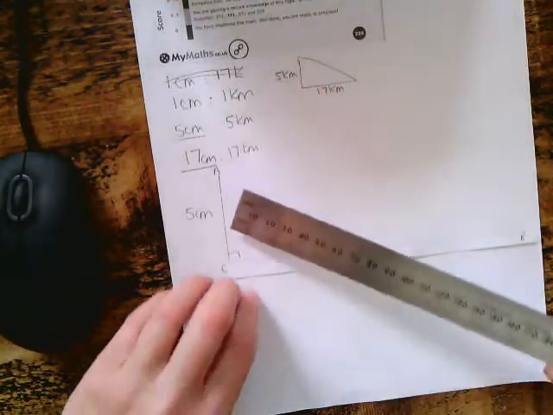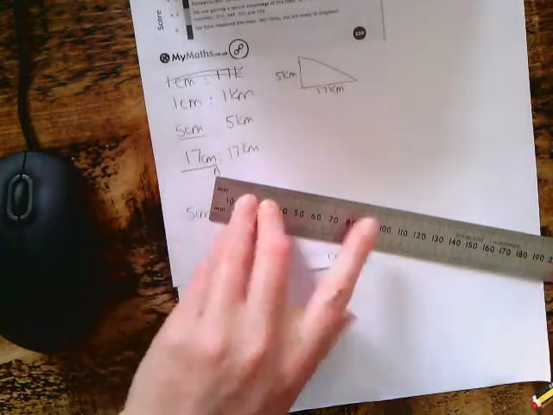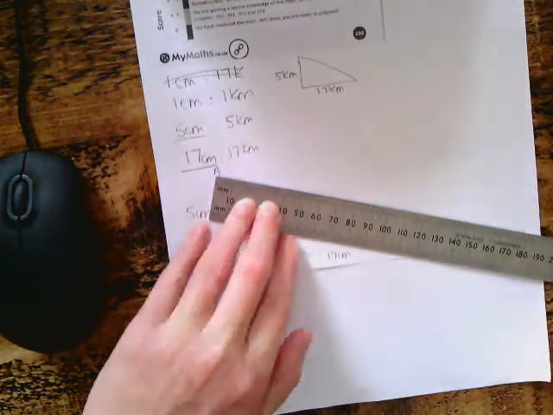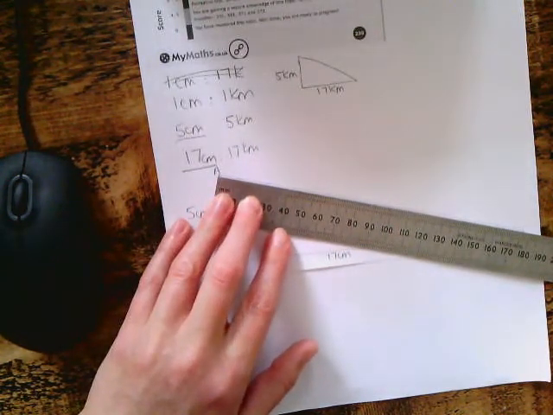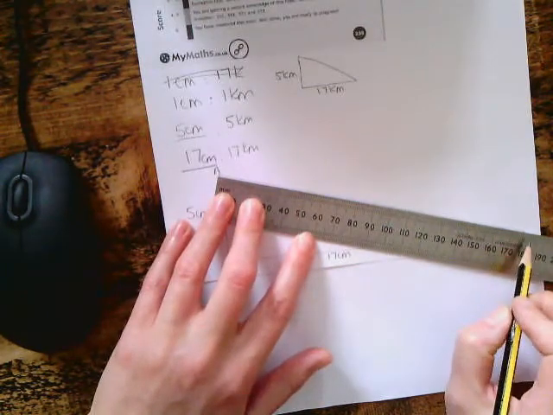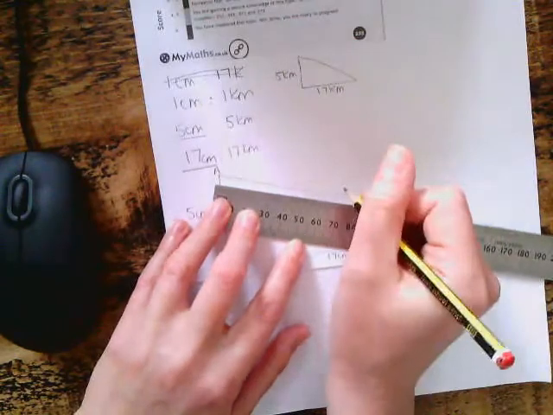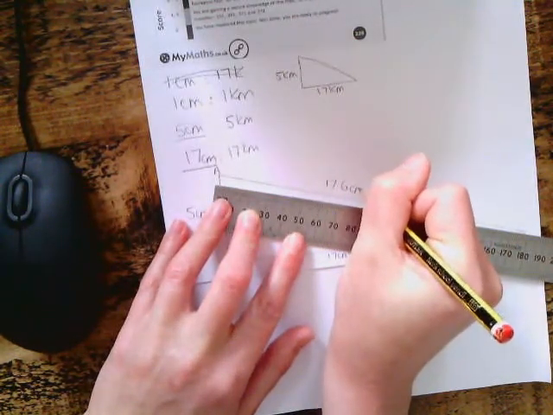Okay, so if we just join up A and B, and if we measure really carefully, I get that's going to be 17.6 centimetres.